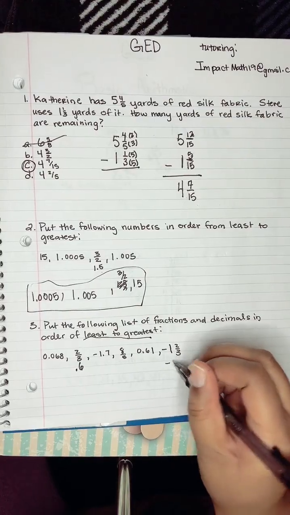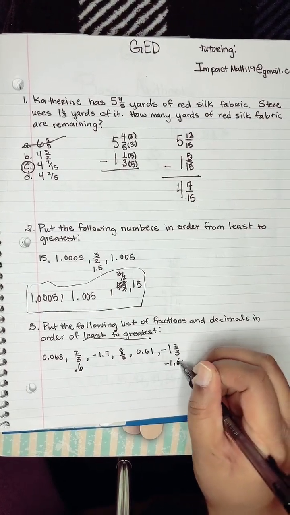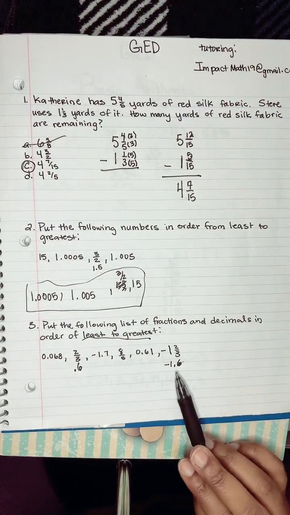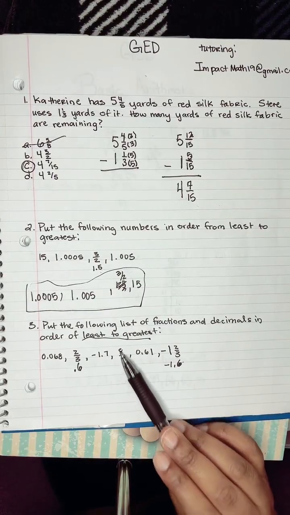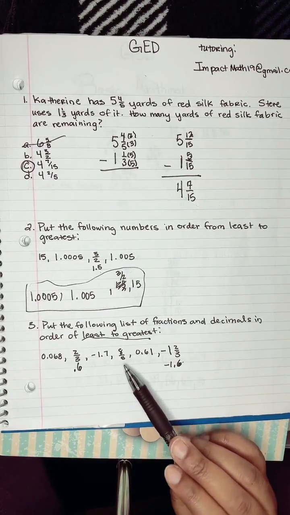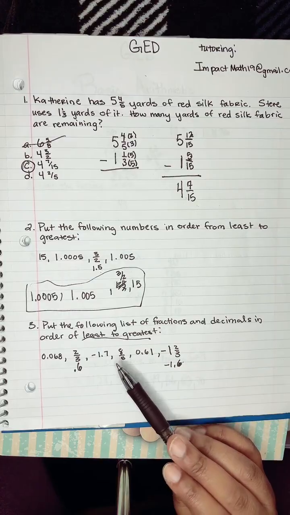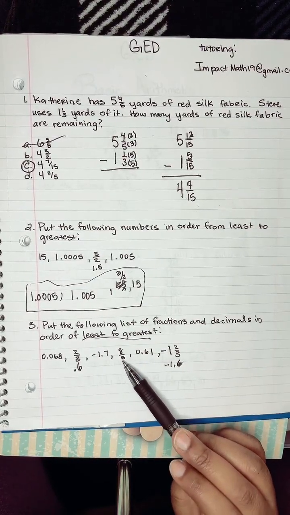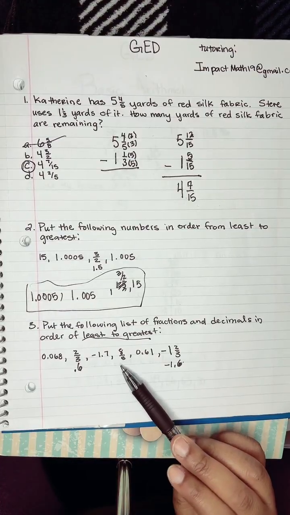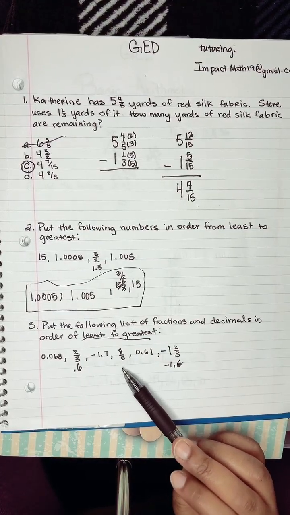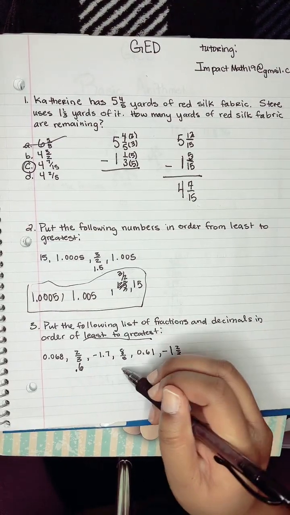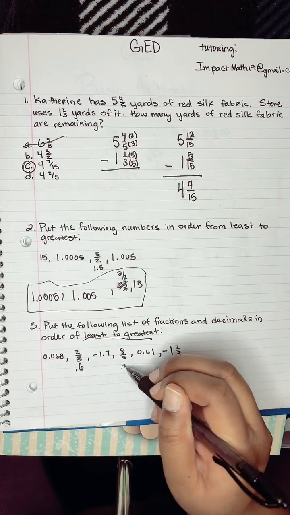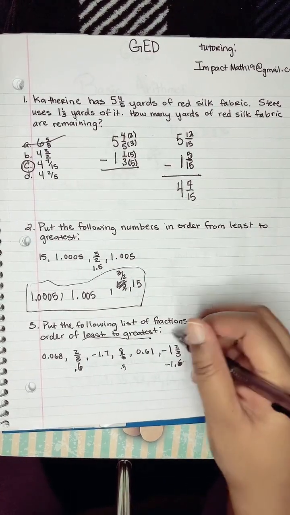I know this is negative 1.6 here. But 8/5. Okay, let's think about this. 10 would give us close to a half if this was 10 up here, but it's 2 down, so it has to be smaller than half. So I'm guessing it's going to be like a 0.3 or something. What we could do is just divide it real quick.